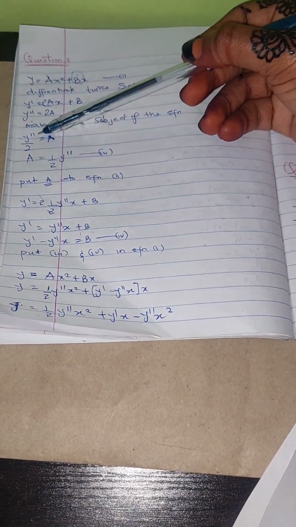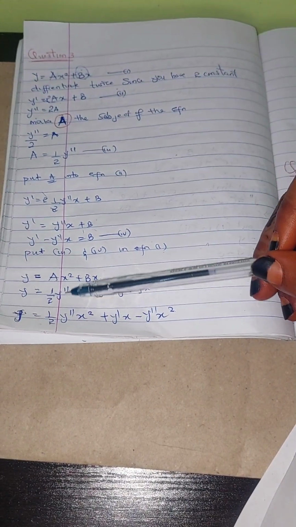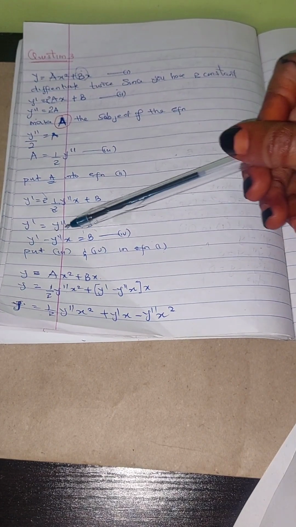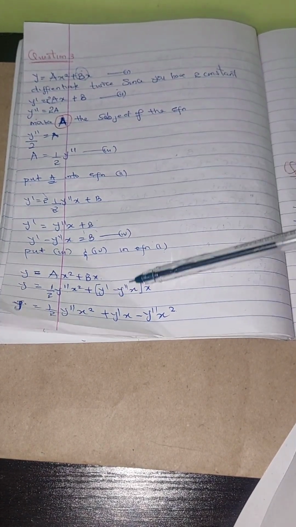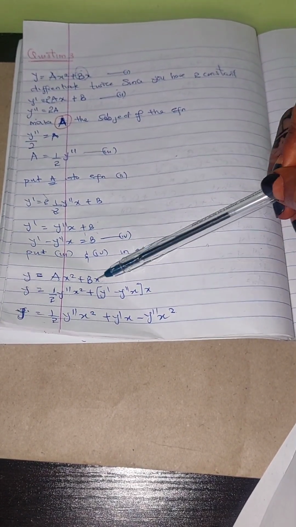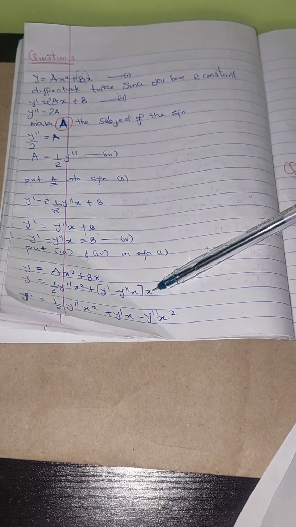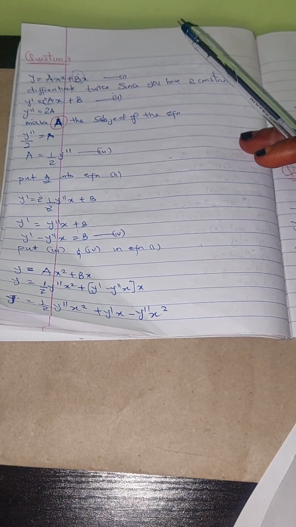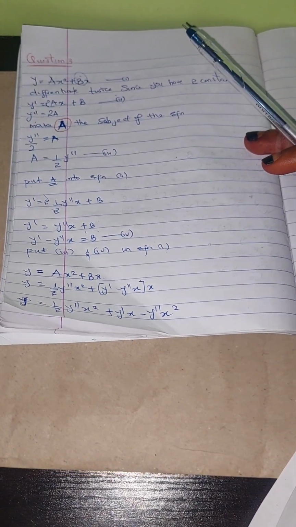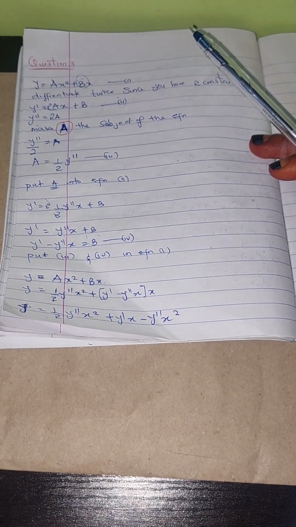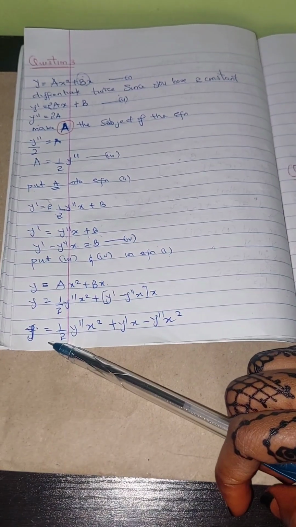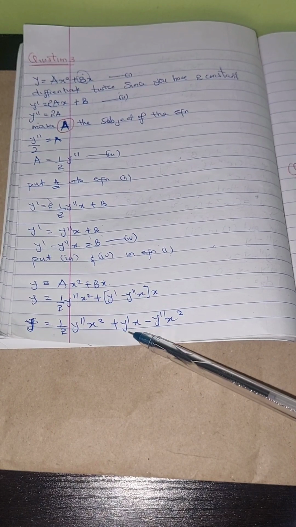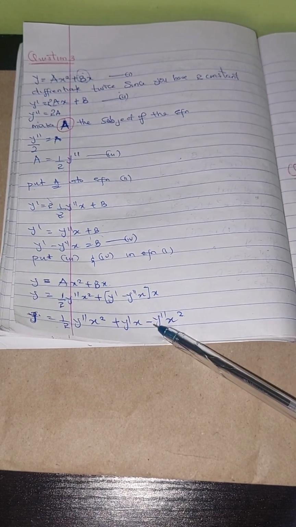So my a is y prime prime over 2, so I have 1 over 2 y prime prime, then the x squared plus what is your b? Y prime minus y prime prime x. So I have y prime minus y prime prime x. Don't forget you have another x here, so I have the x here. So y equals 1 over 2 y prime prime x. I'll open the bracket, so I'll have y prime x minus y prime prime x squared.